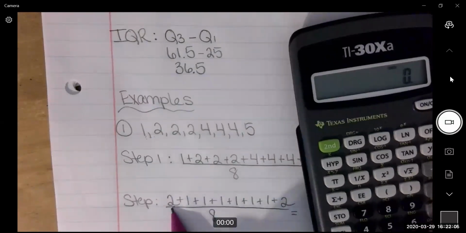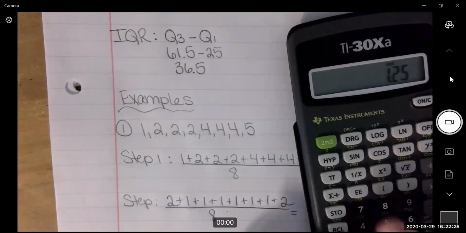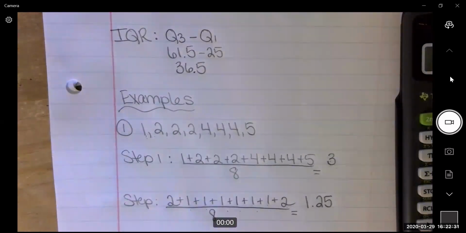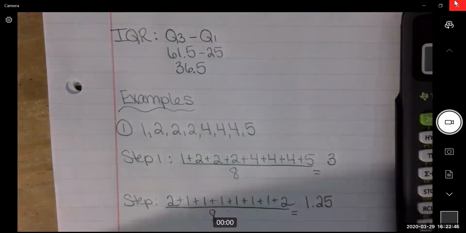So now I'm going to have 2 plus 1 plus 1 plus 1 plus 1 plus 1 plus 1 plus 2. And that's going to give me 10. So 2, 3, 4, 5, 6, 7, 8, 9, 10. And then I'm going to take 10, divide that by 8, and that is going to give me 1.25, or 1 and 25 hundredths. So the data values differ from the mean by an average of 1 and 25 hundredths. That's what that means.